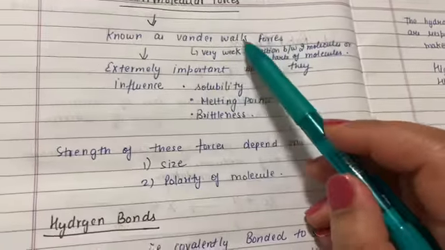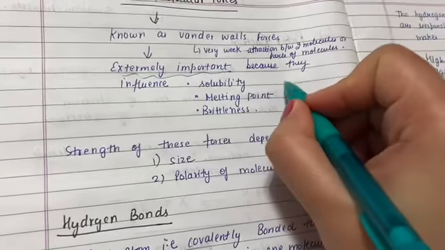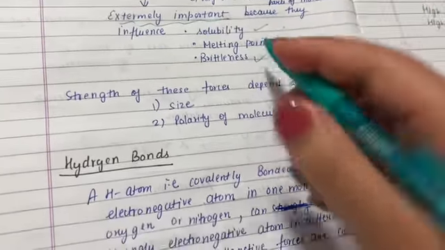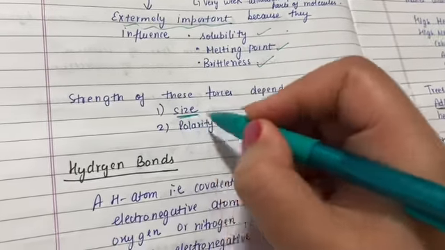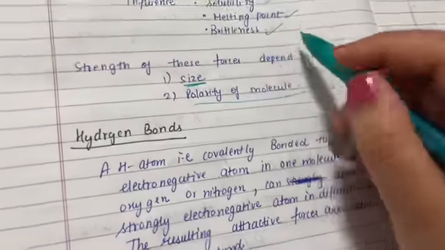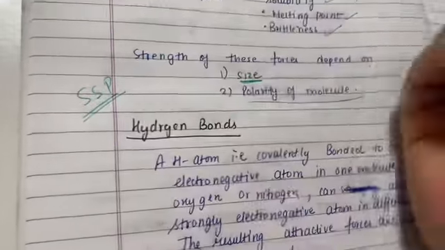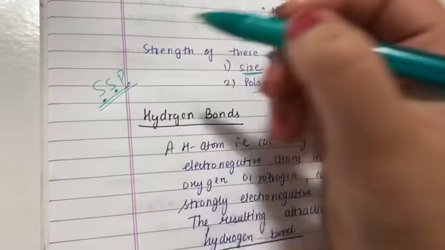Intermolecular forces are known as van der Waals forces. They are very weak forces of attraction between two molecules. They are extremely important because they influence solubility, melting point, and brittleness. The strength of these forces depends on the size and polarity of the molecule. These two factors will determine the strength of the forces. You can say SSP, that's how you can remember. Strength will be determined by size and polarity.